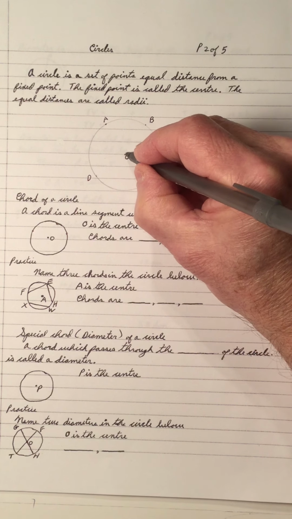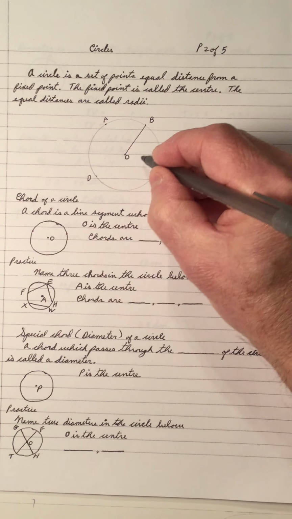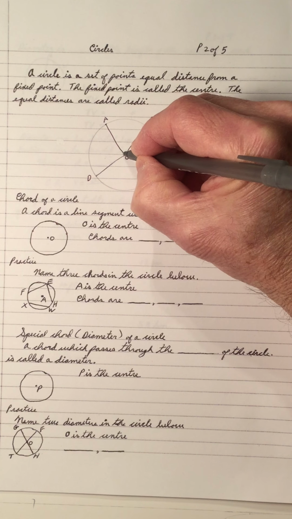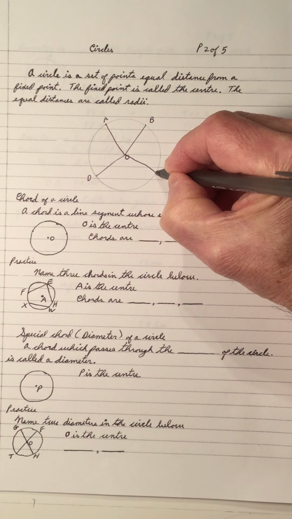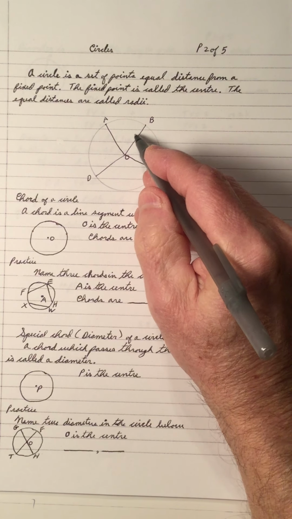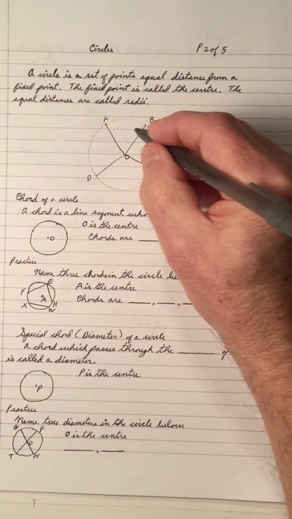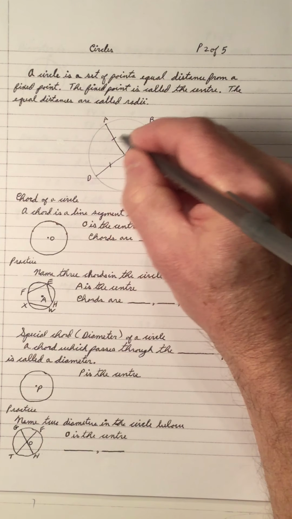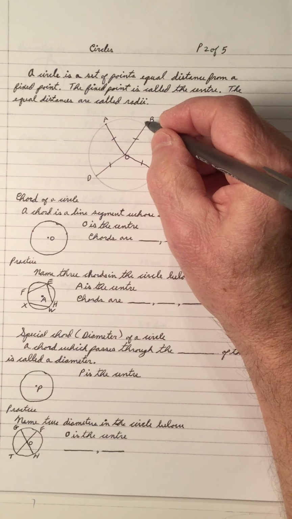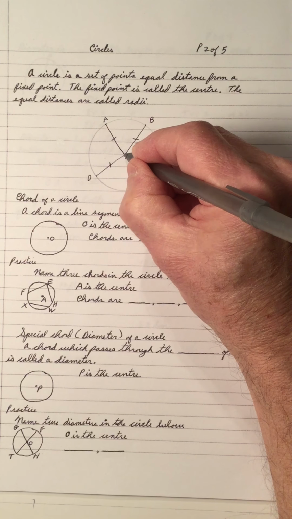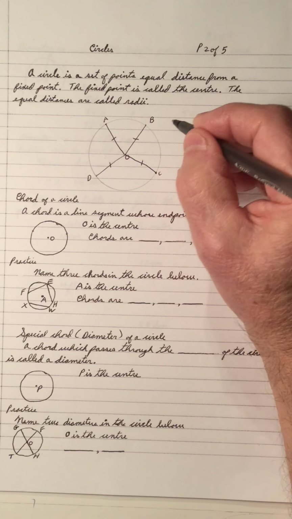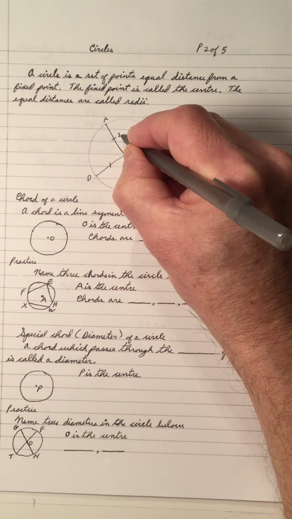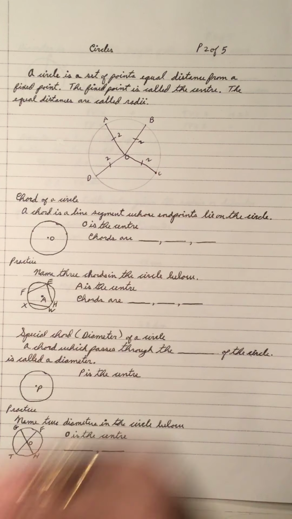So if I join up OB, OD, AO, and OC, notice that because this is drawn with the compass, OA is equal to OB is equal to OC is equal to OD. All of these are called the radii. They are the distance from the center to a point on the circumference, and they're all equal. So I said it was 2 centimeters. So that's 2, that's 2, that's 2, and that's 2.